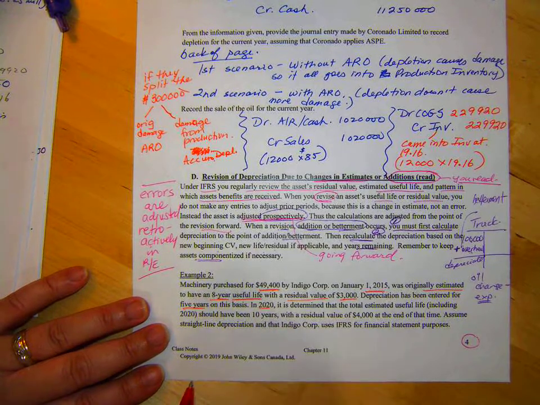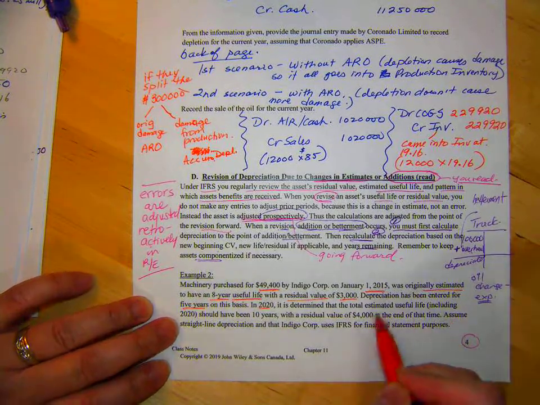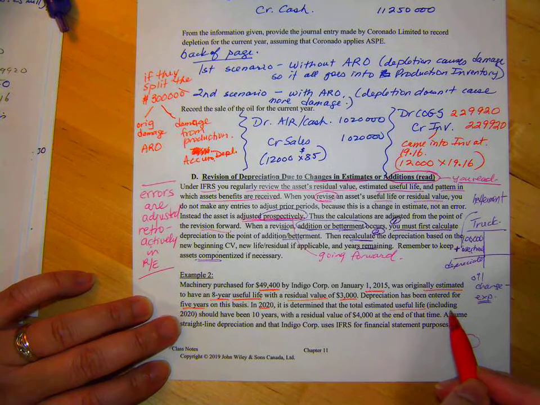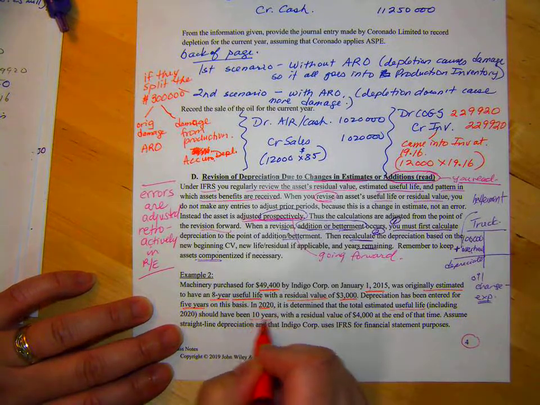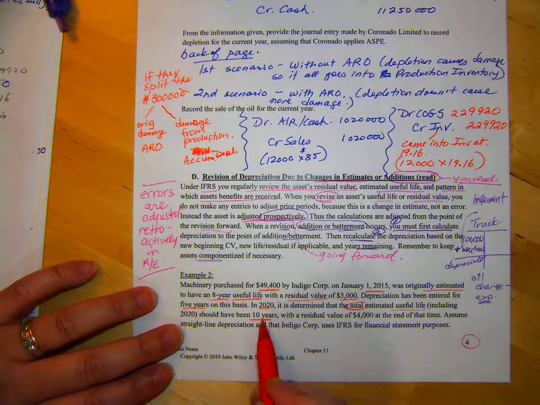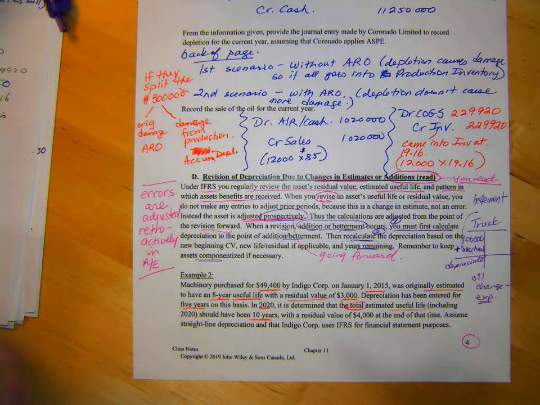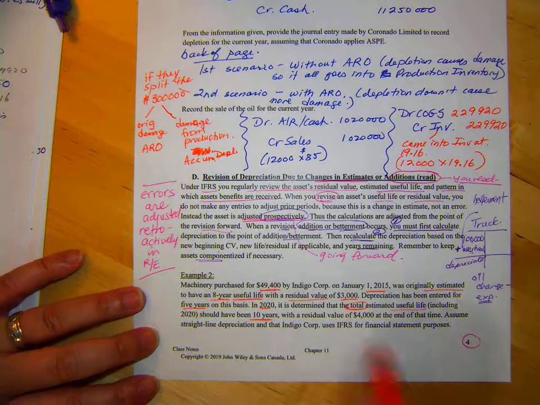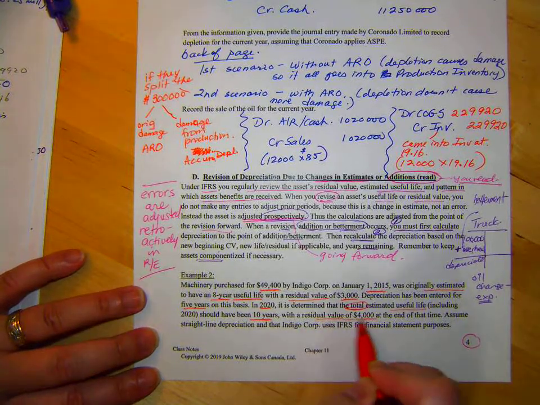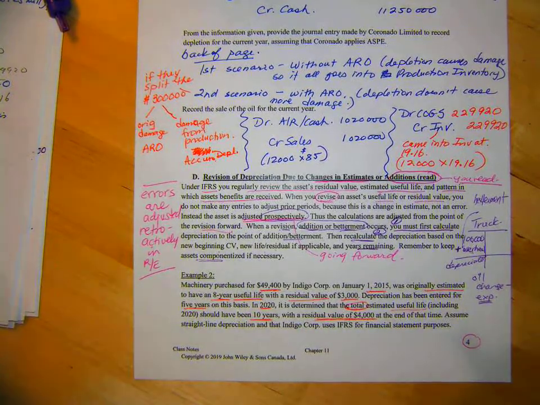In 2020, estimated useful life, including 2020, really should have been 10 years. So the total should have been 10 instead of 8. Not an error. We're going to be using it for longer. And it should have a higher residual value. It's not wearing out as fast as we thought.